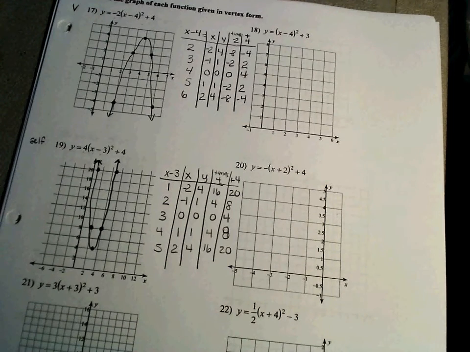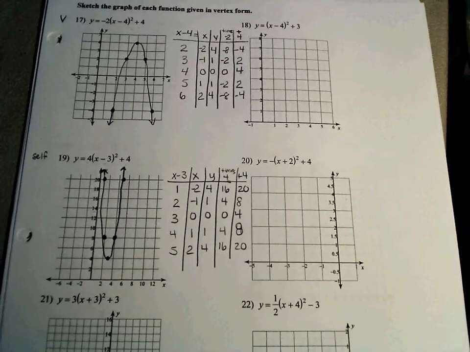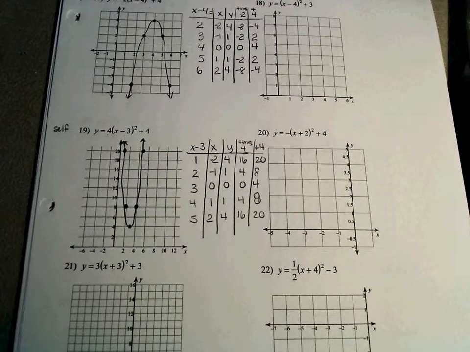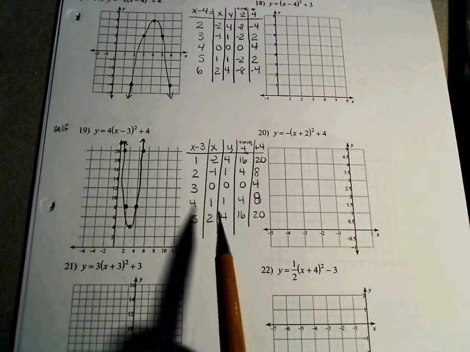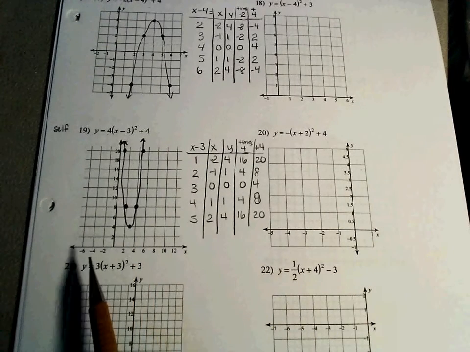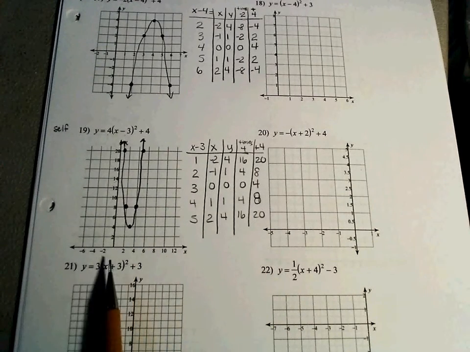Okay, y'all. I asked you to do 19 on your own. I'm going to put this up there and leave it still for a second so that you can check your work. Here are the points. Now notice this counts by twos. So like 1 is halfway between.